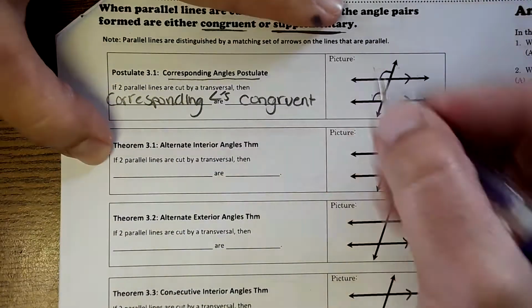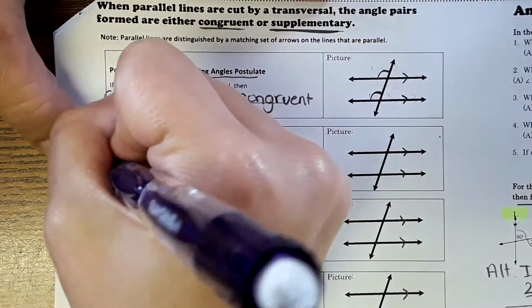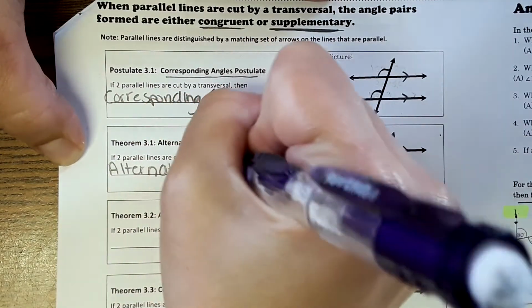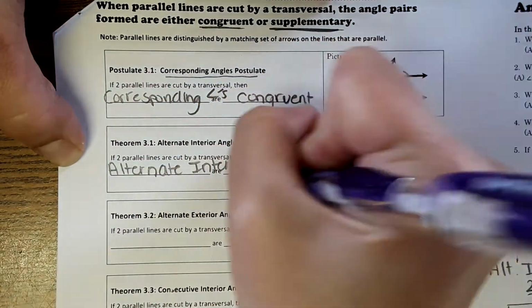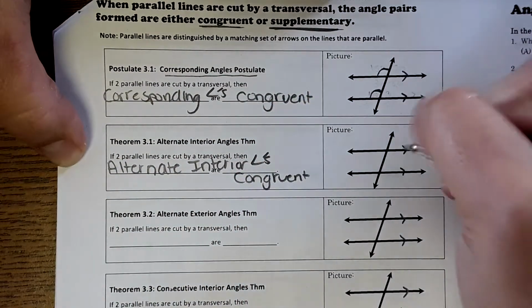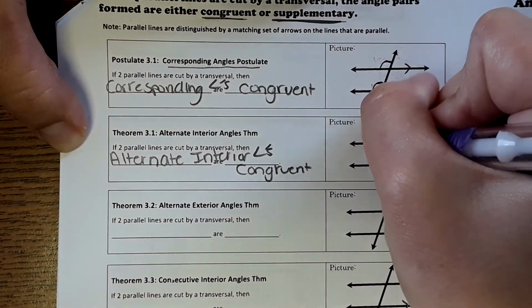Then for the next one, alternate interior angles theorem. Alternate interior angles are congruent. And alternate interior angles would be like this one and this one.